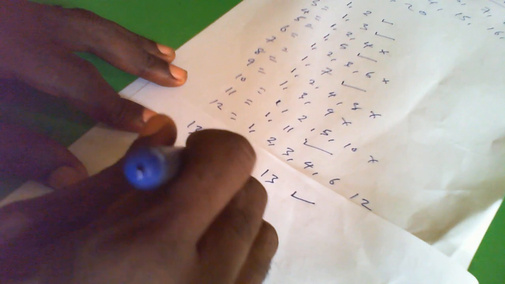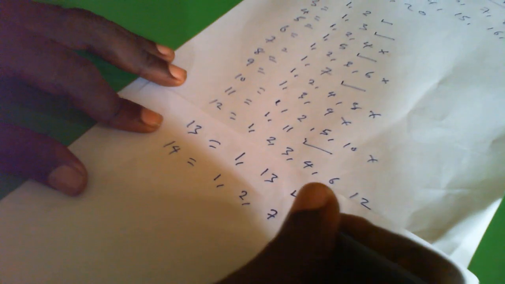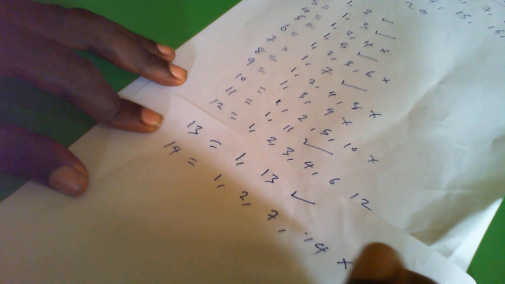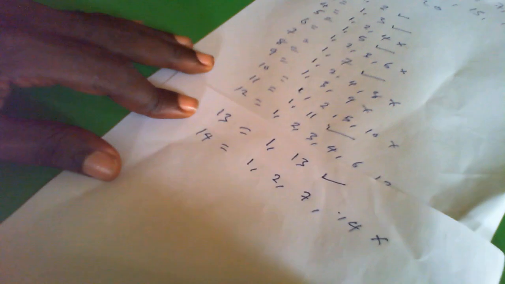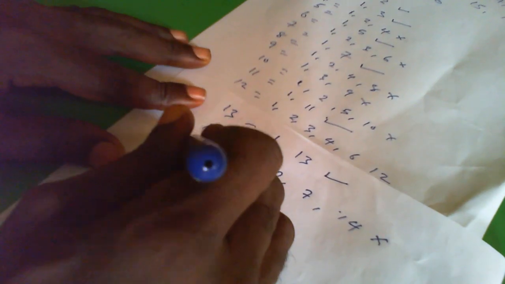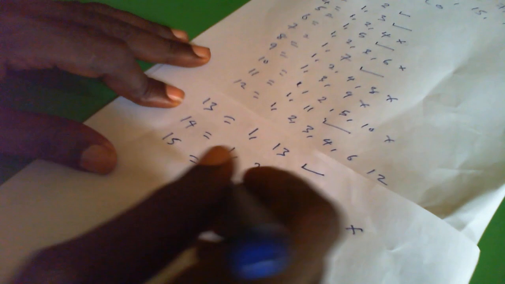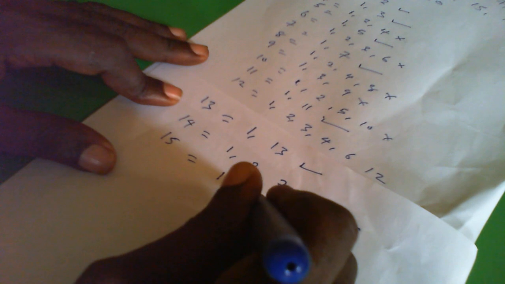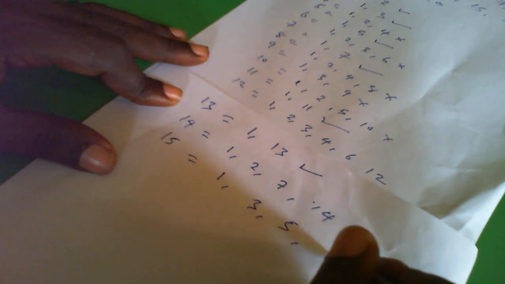So let's try 14. The factors of 14 are 1, 2, 7, then 14. So this cannot be called a prime number because it has more than 2 factors. So let's try 15. The factors of 15 are 1, 3, 5, and 15.